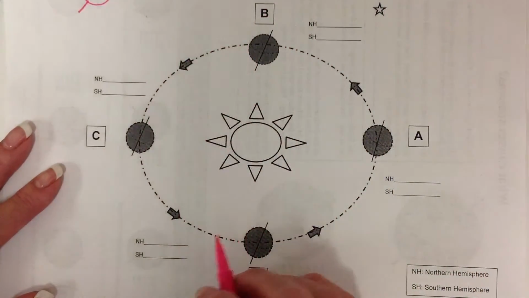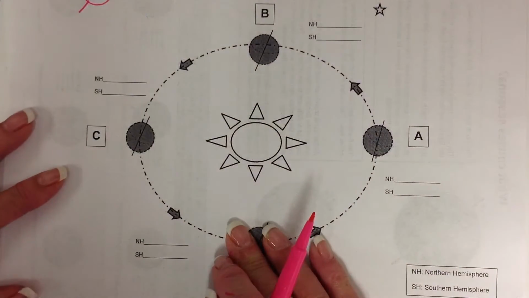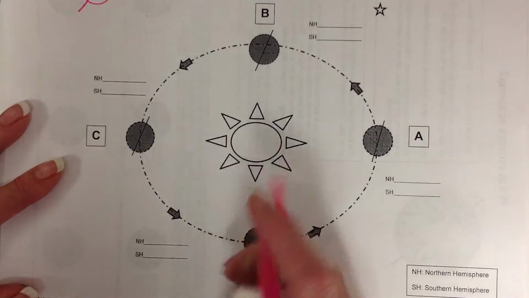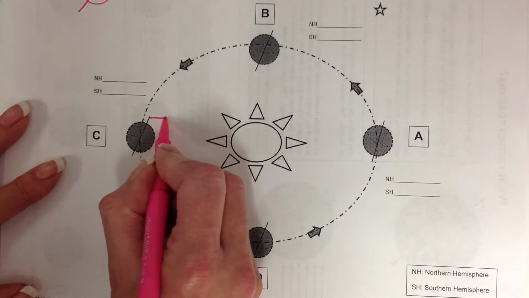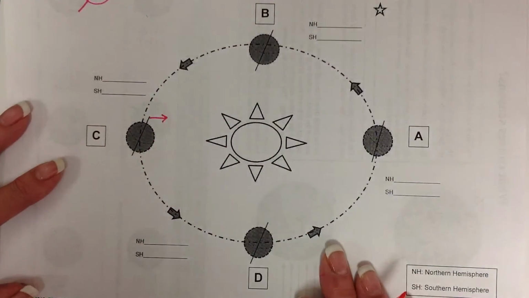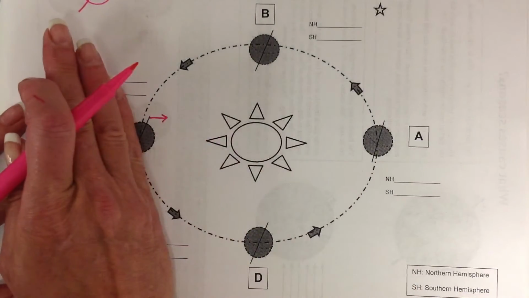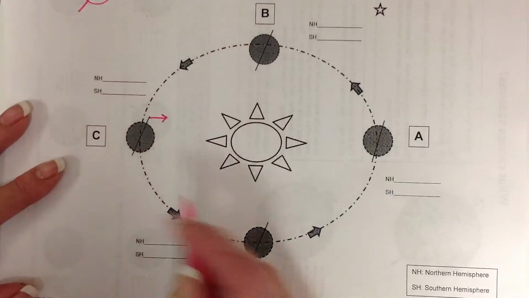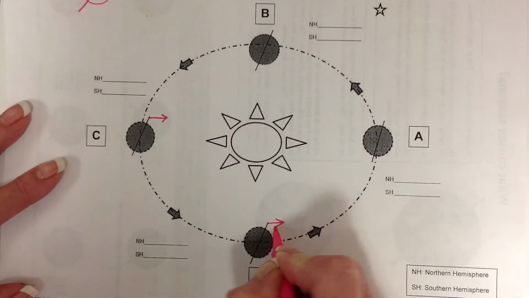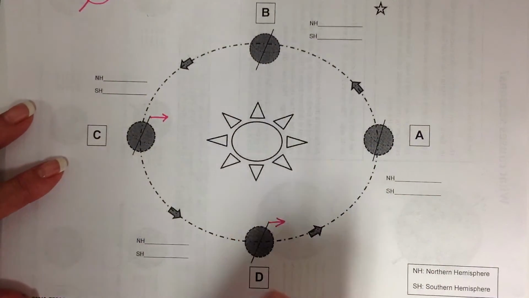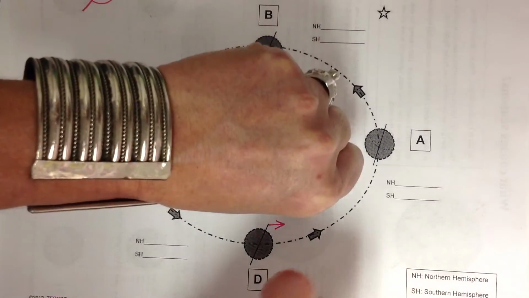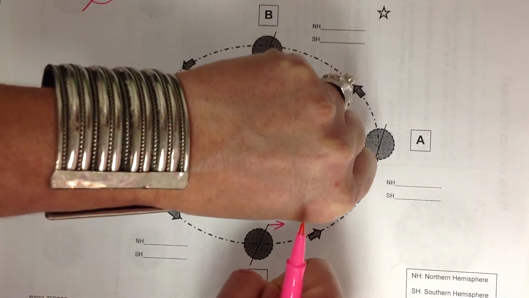So we're looking for when the northern hemisphere axis, or the North Pole axis, points to the sun. I know this is difficult for you guys. The Earth here is tilted to the sun. The Earth here is not tilted to or away from the sun; the Earth's here and the sun's here, so the pole's not pointing to the sun.